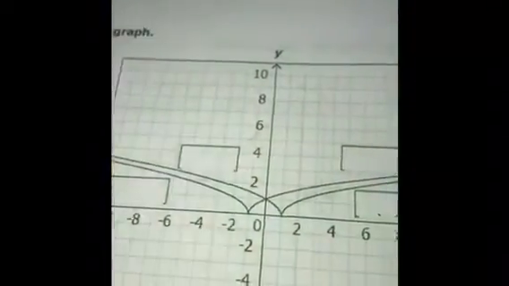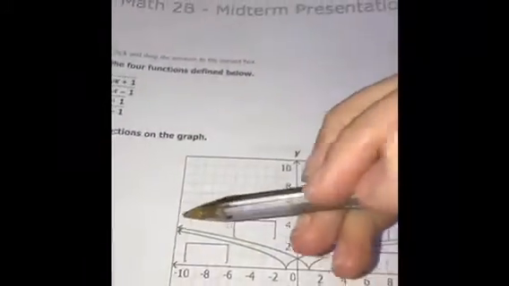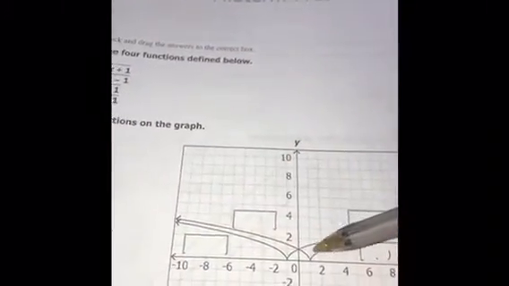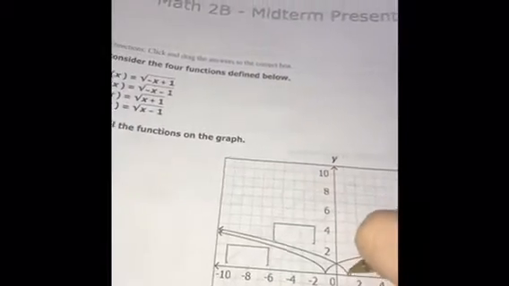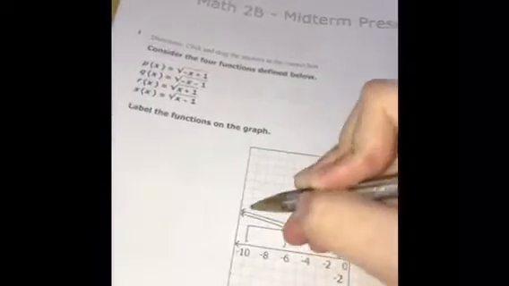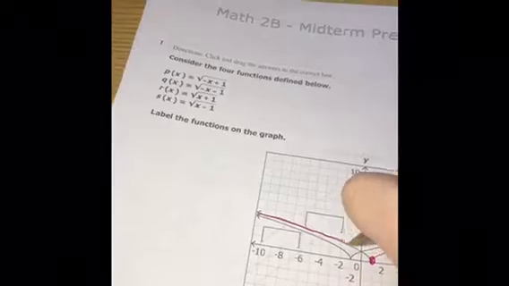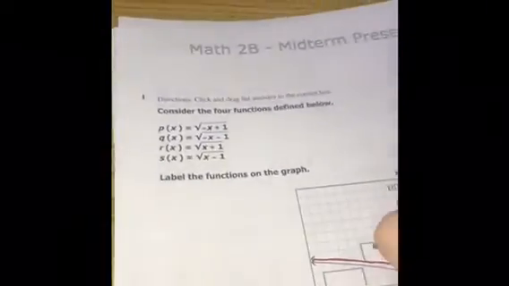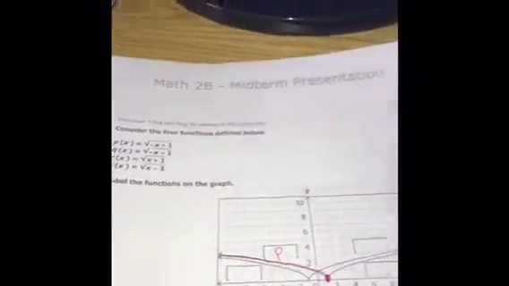So if we come back down to our graph down here, and we look at the ones that stop at 1, 0, we notice that it's this one. So this one is P.